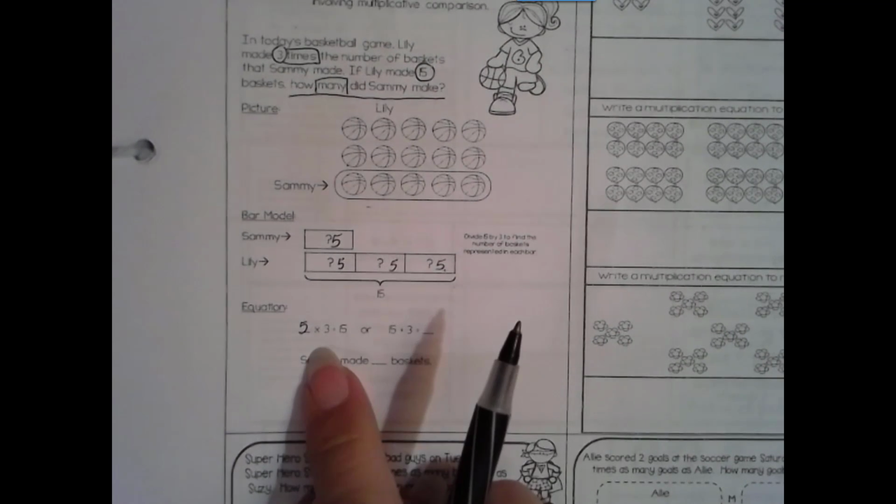Five times 3 equals 15, or 15 divided by 3 is 5. Sammy made 5 baskets, because if we take Lily's 15 and divide it into 3 equal groups, that tells us what Sammy has. He has 5. Okay, let's go to the one below it, one that's similar.